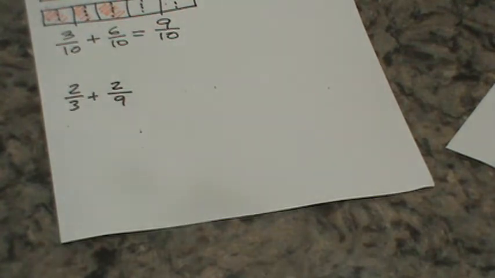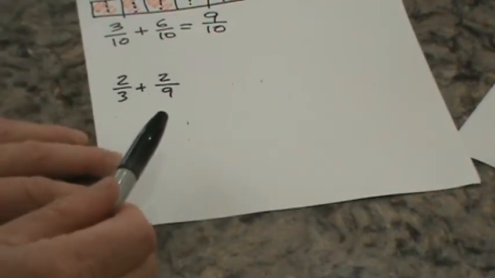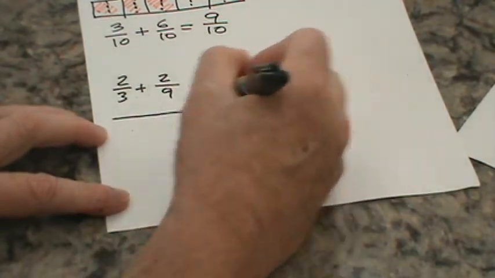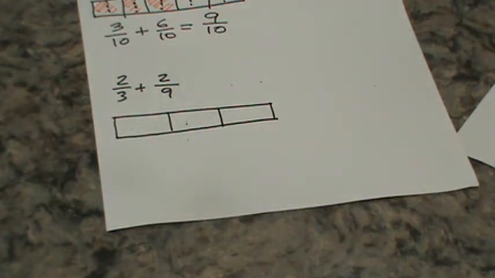And before we start our tape diagram, think about 3 times a number equals 9. So think about what number that would be. We're going to make our 2/3 first. I'm going to be a little more careful with this one. I was going a little too fast.